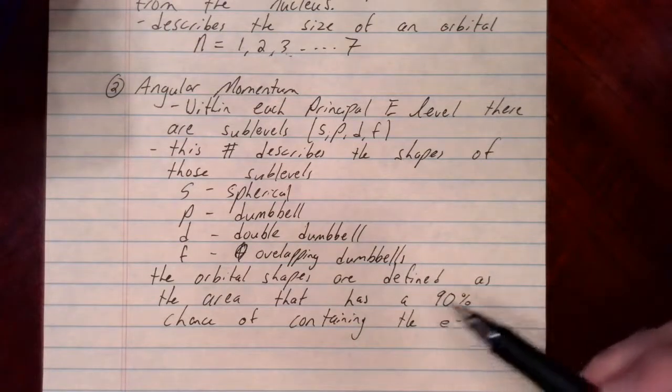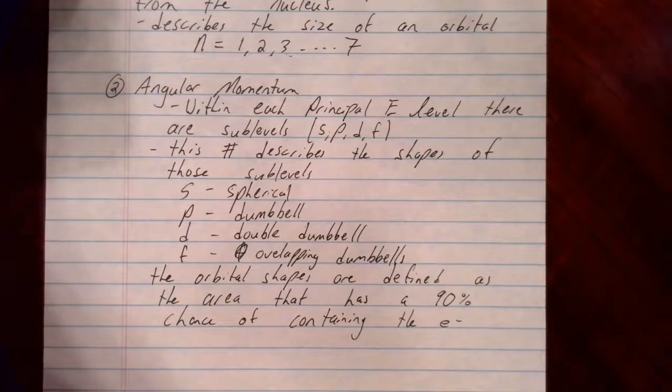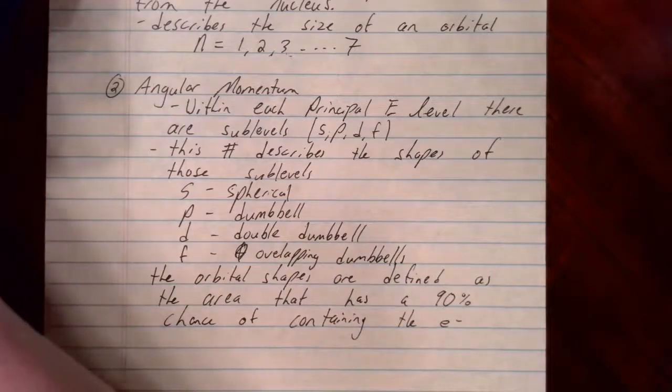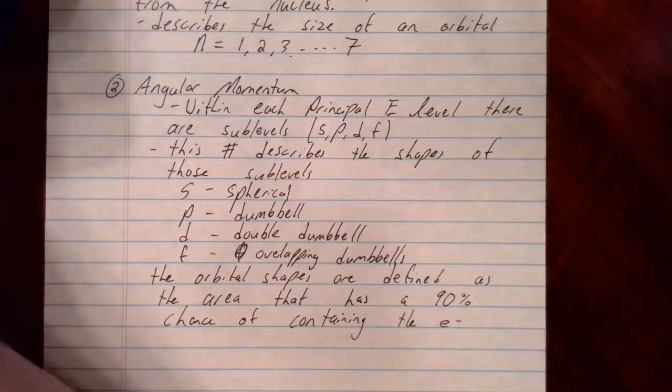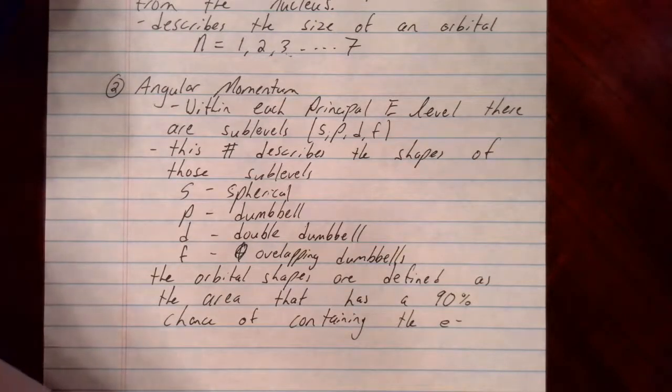These shapes are defined as the area that has a 90% chance of containing the electron. We know that electrons move around quite a bit, and with modern chemistry we look primarily at predicting the area where they might be. We can't guarantee that they're in this area, but based on these shapes we know that there is a 90% chance of having that specific electron within that area.